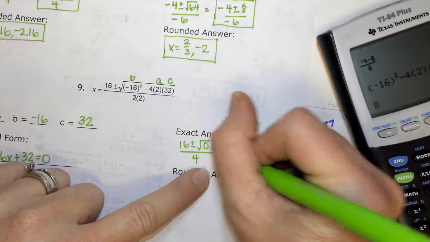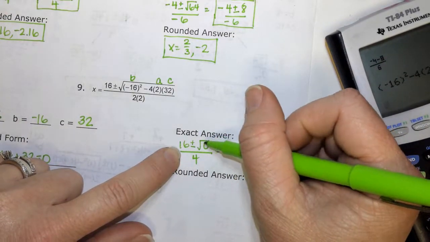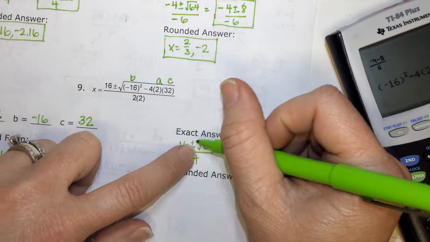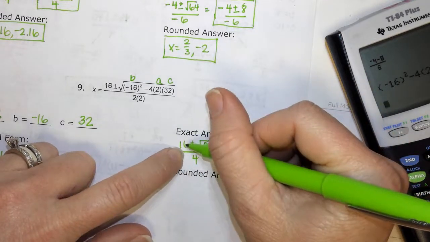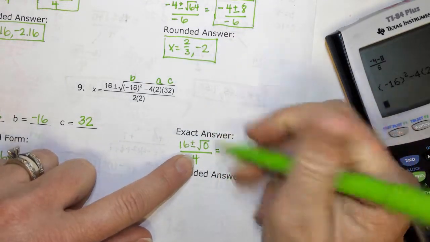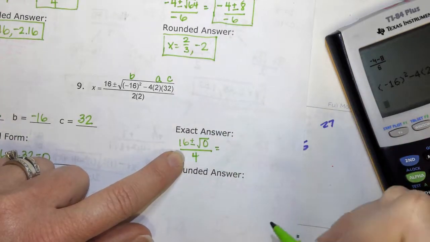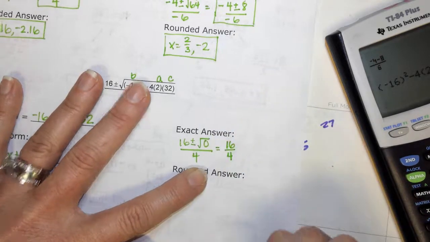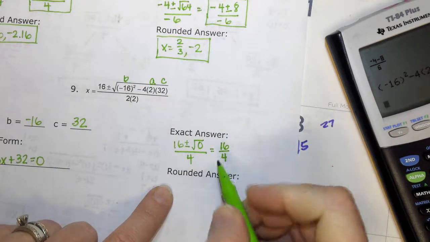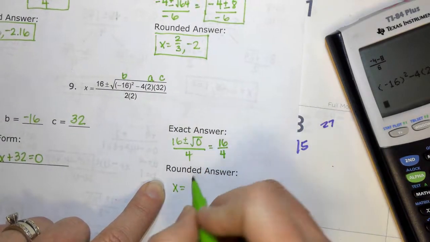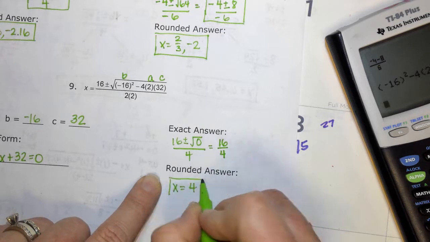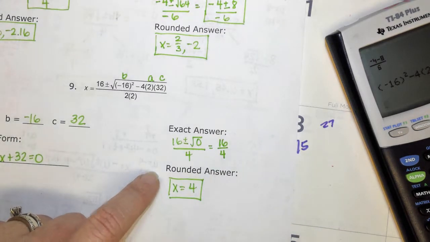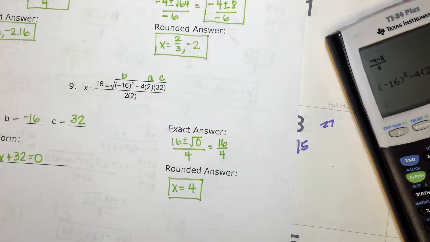When I take the square root of 0 and have 0, 16 plus 0 would still be 16, and 16 minus 0 would still be 16. So it's just going to be one solution that we find here from 16 divided by 4. When we do 16 divided by 4, we see that our solution is 4. And that completes this worksheet.